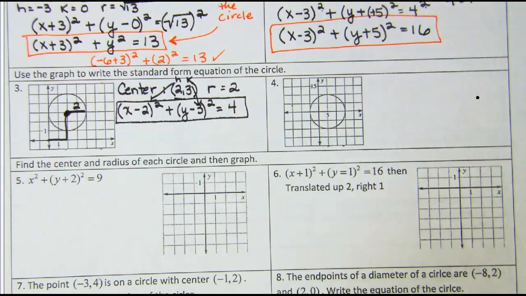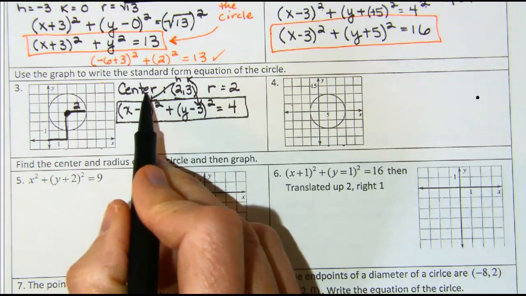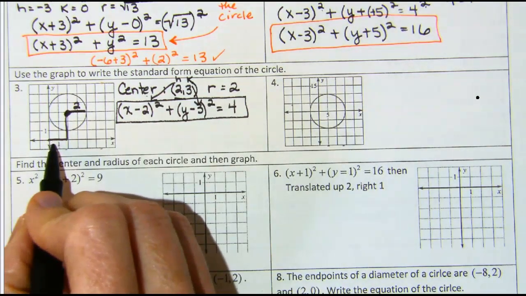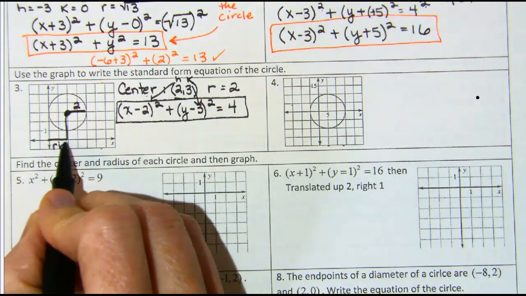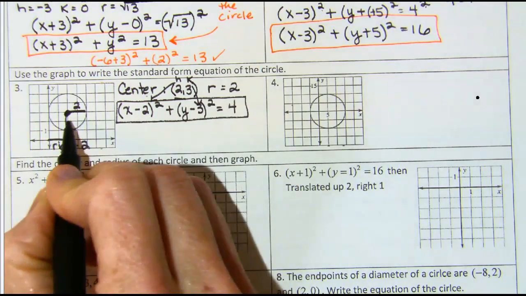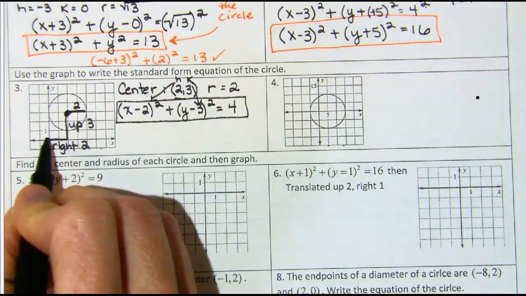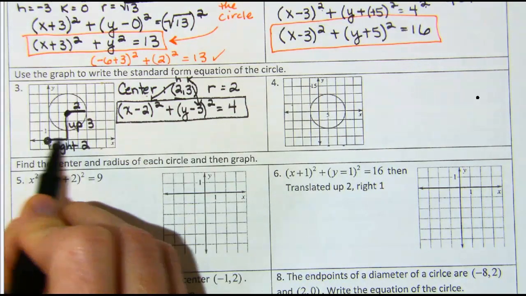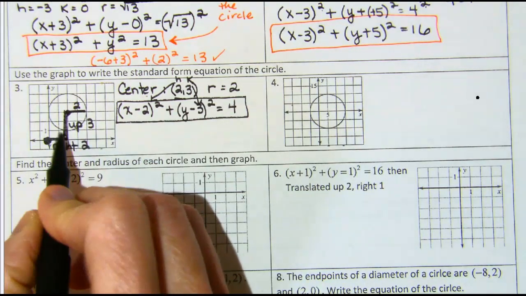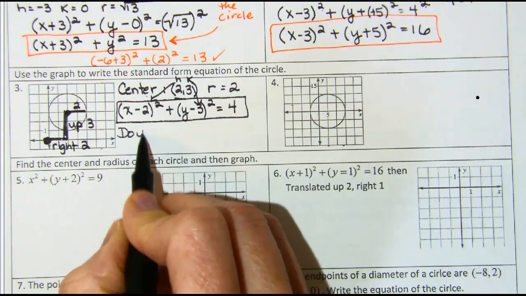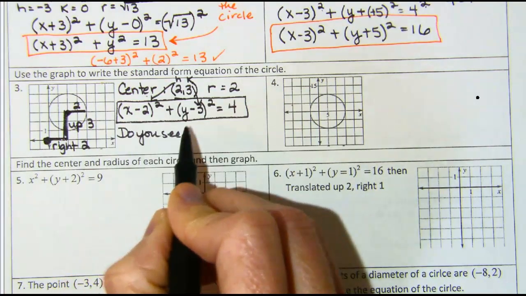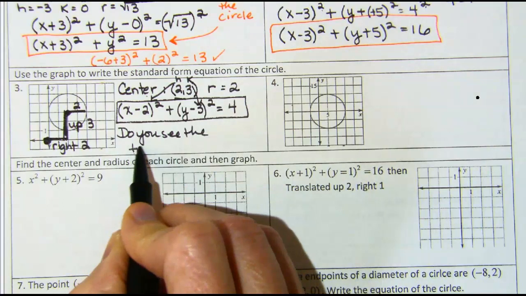Now, I'm going to ask you to see if you notice something right here. The center of the circle made me go right 2 and up 3 from the origin. So it went right and then up. So my question is, do you see the transformations?